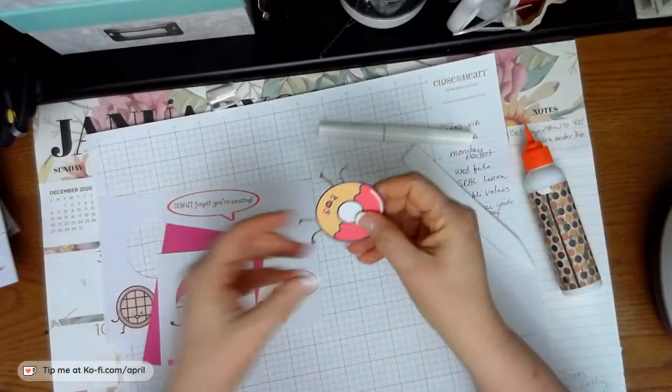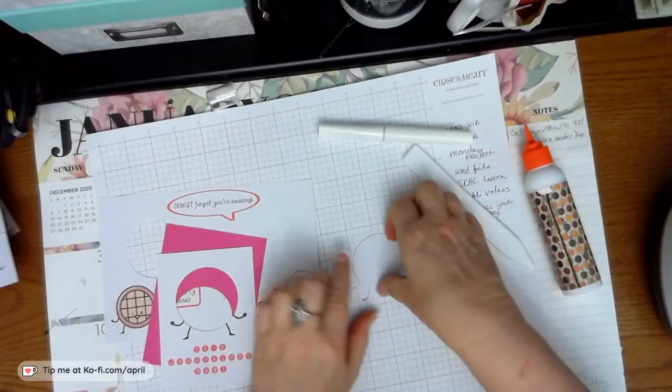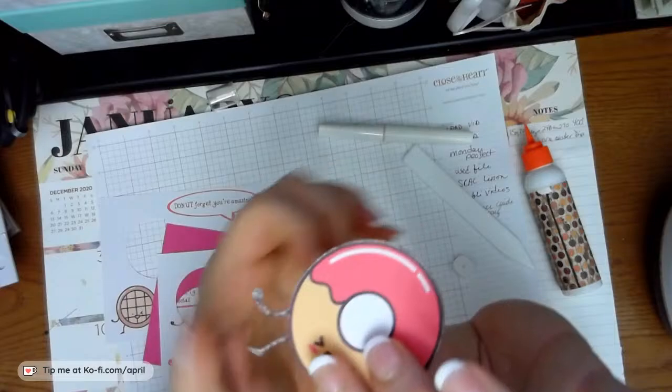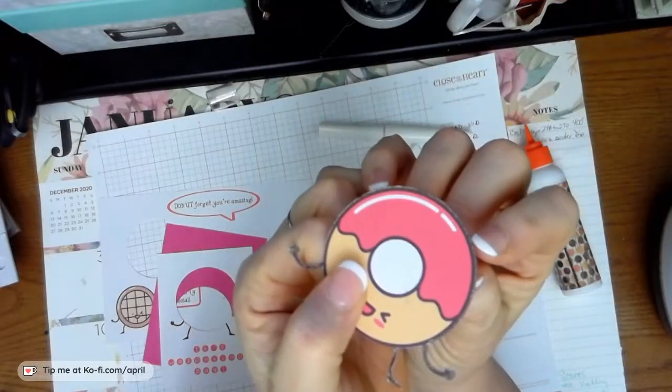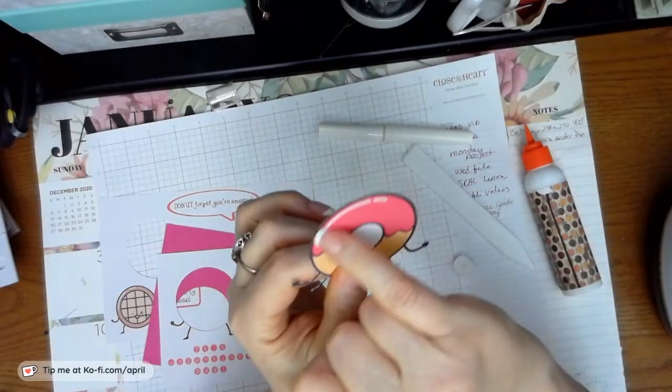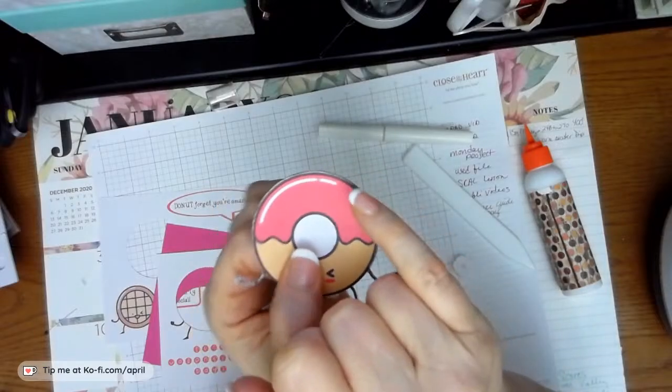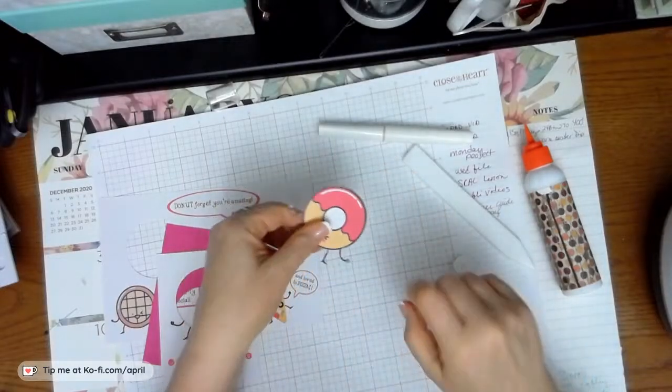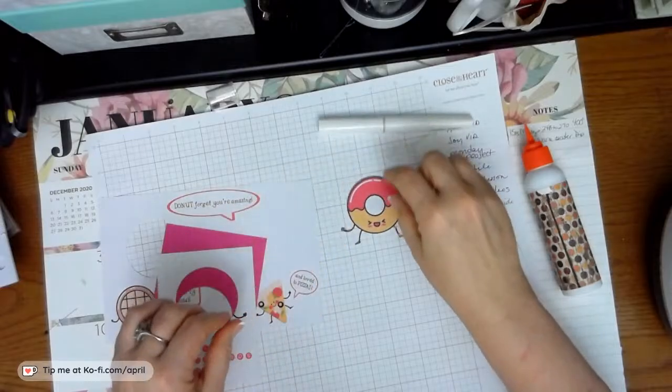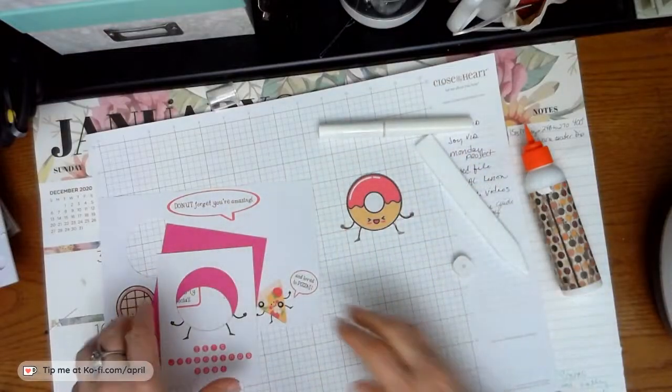And I'm going to start with my little donut. My print and cut was off just a little bit. So if you run into that and you have a white edge around part of it, I had a brown glitter marker. You can use a brown marker. I just put it on a piece of scrap paper and went around the edge of it and put some glitter on his legs.